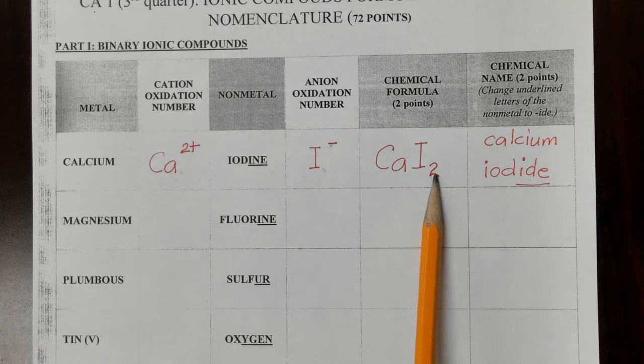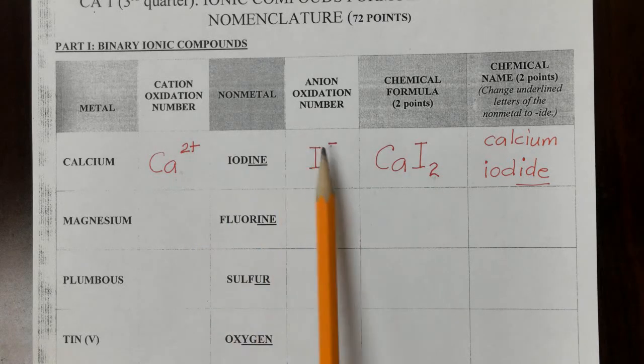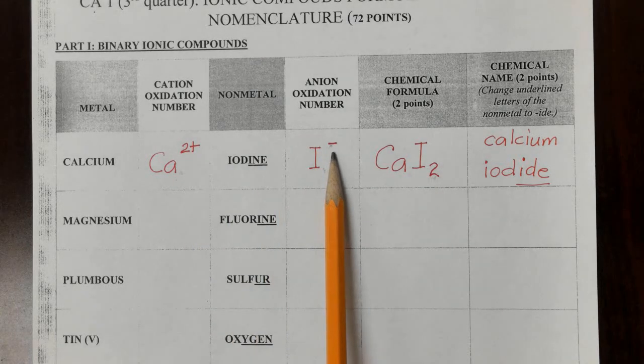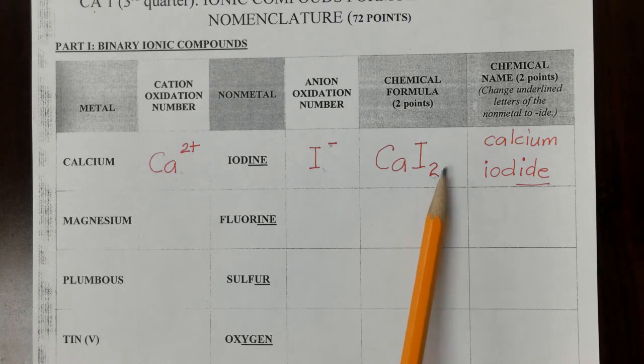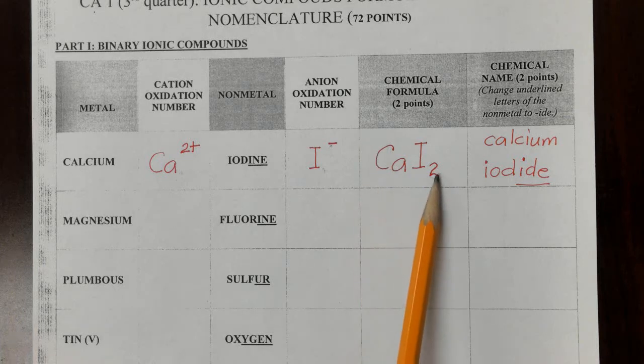Do not ever write the plus and the minus signs anymore. We do away with that. There's no use why we need to use the plus and the minus anymore. So don't write the plus and the minus anymore. All you need to do is just transfer those numbers and make them subscript. So that is the final chemical formula for number 1.